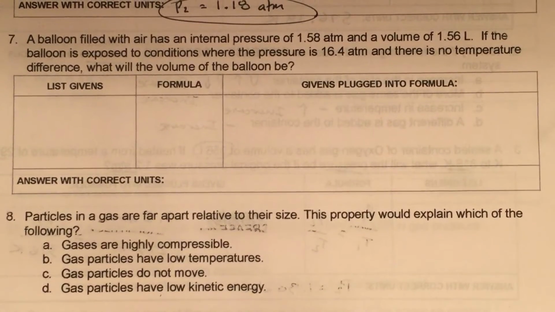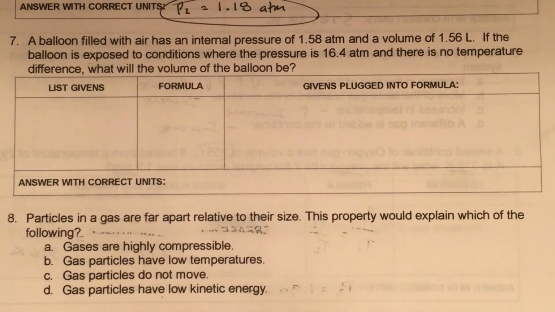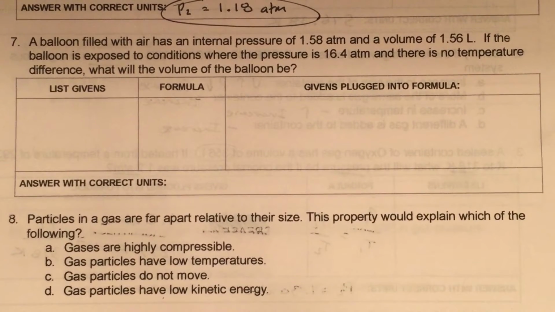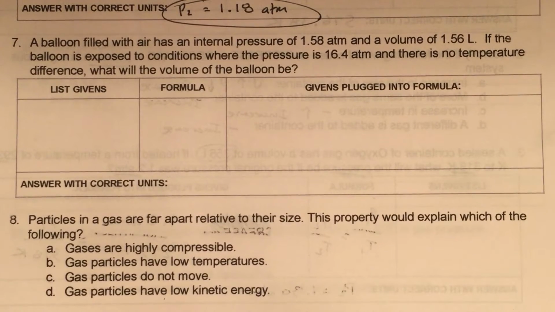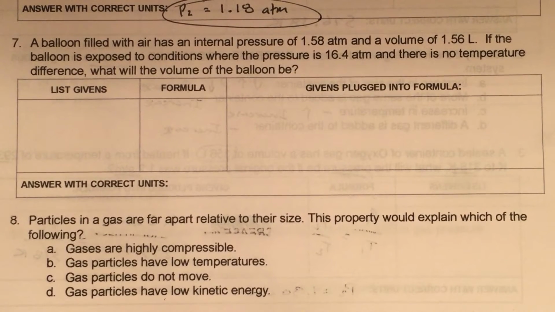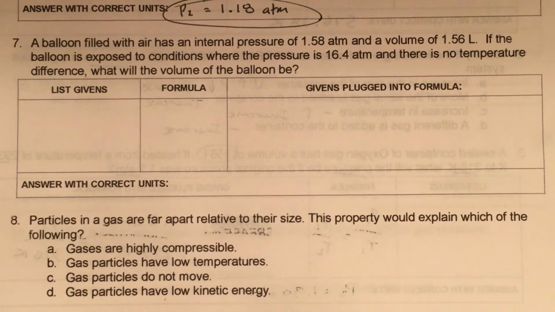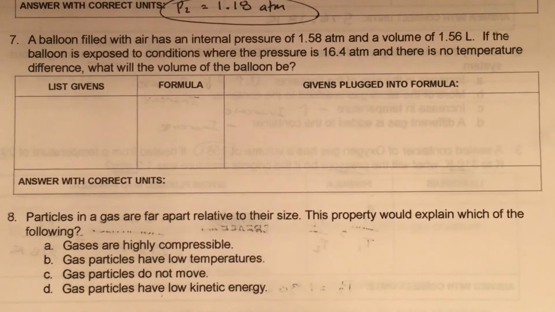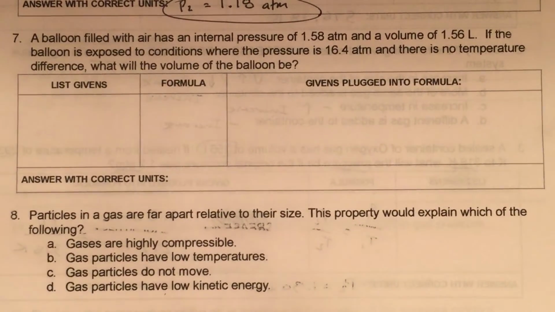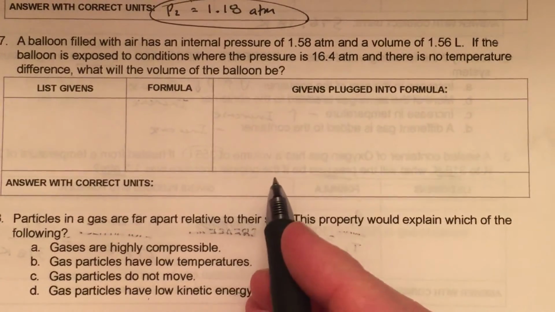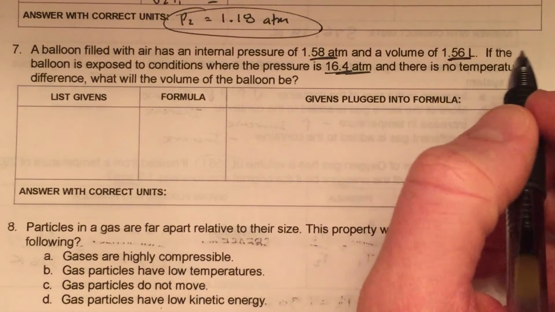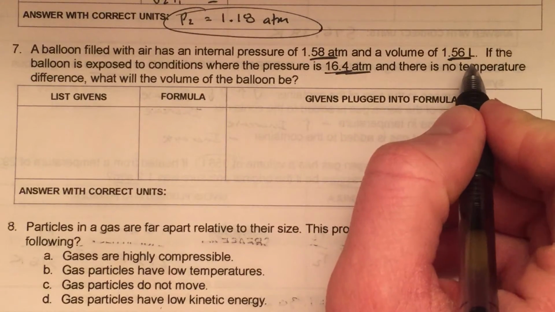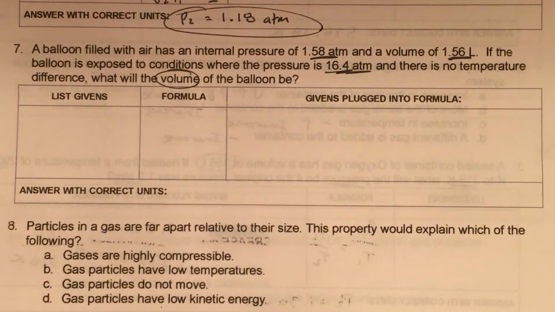Okay, question 7. A balloon filled with air has an internal pressure of 1.58 atmospheres and a volume of 1.56 liters. If the balloon is exposed to conditions where the pressure is 16.4 atmospheres and there is no temperature difference, what will the volume of the balloon be? My problem gives me pressures and liters, which is a volume, and asks what the volume would be.